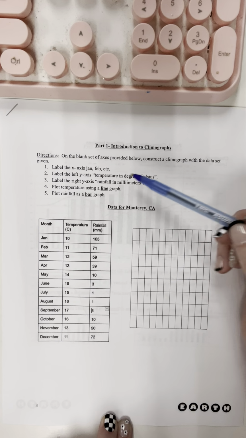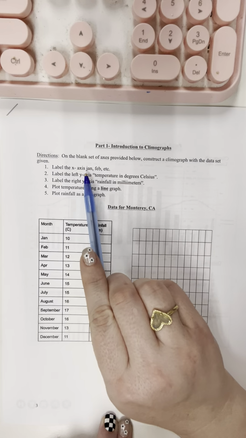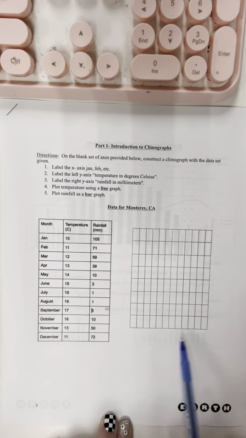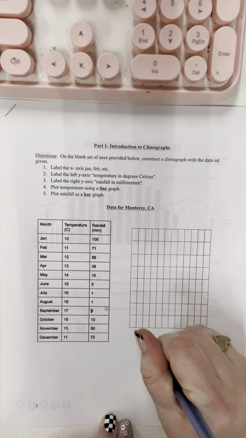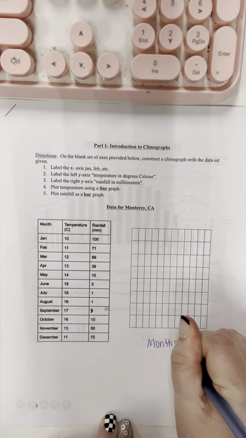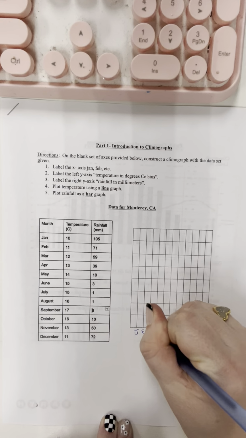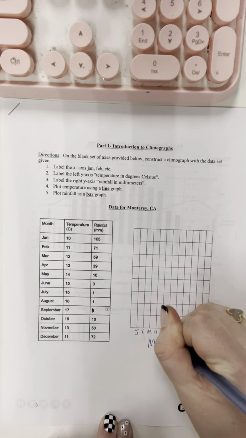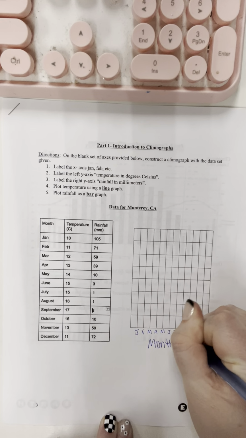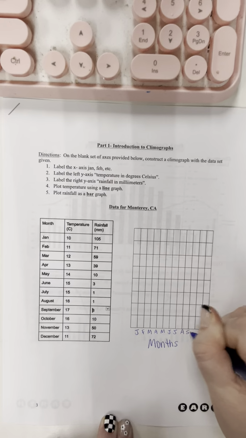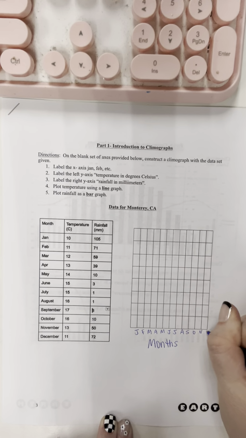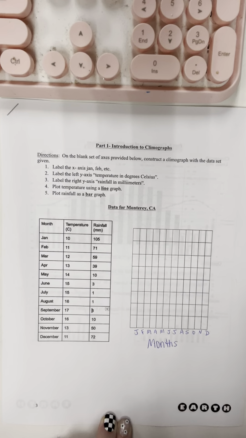So the first thing we need to make sure we do is label the x-axis, January, February, and etc. So that will be the months. The months will go on the bottom, and I just use the first initial. So January, February, March, April, May, June, July, August, September, October, November, and December. Okay, so we have the months of the year.